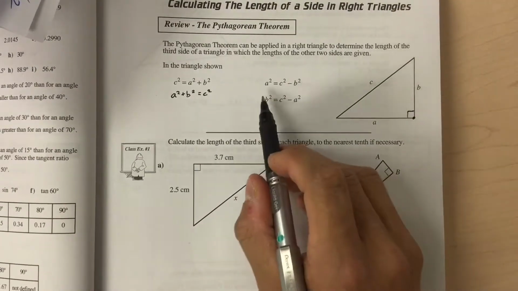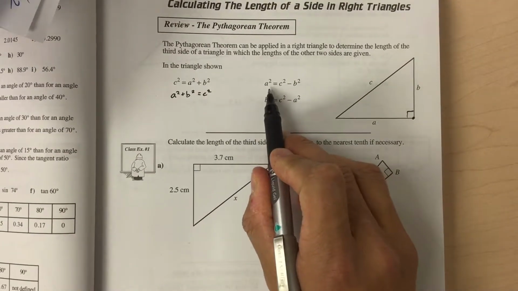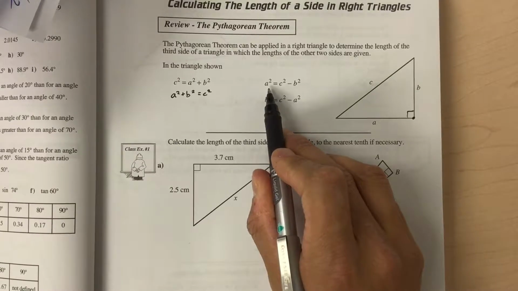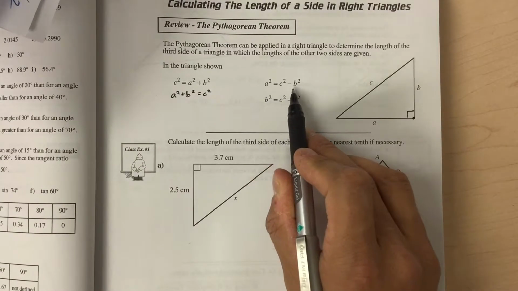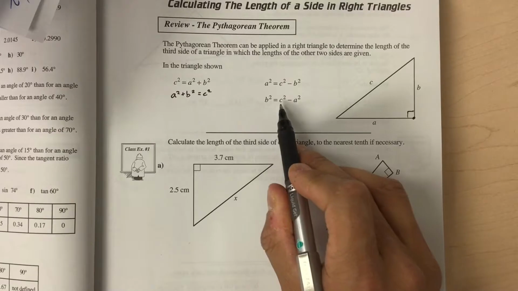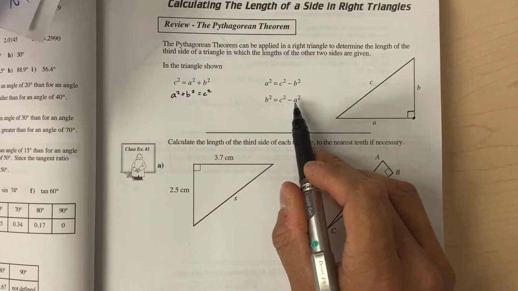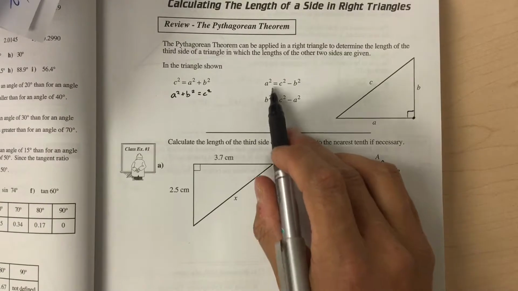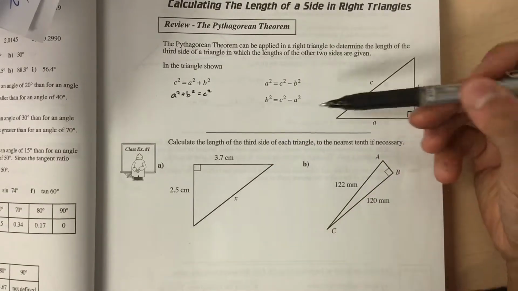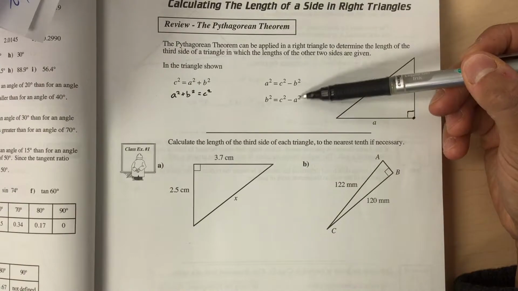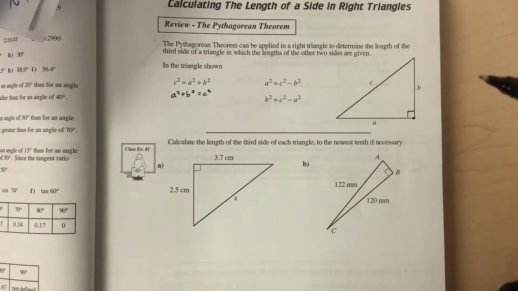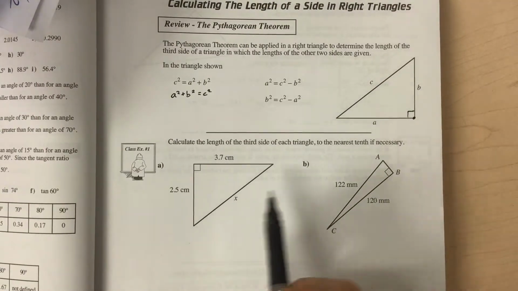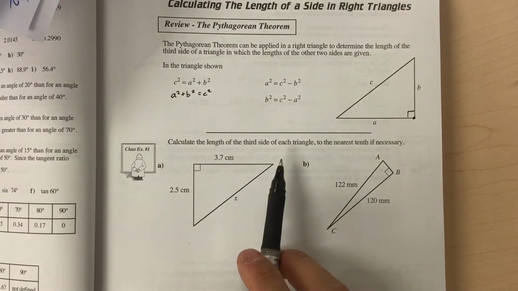Now, depending on what you're looking for, you can rearrange the Pythagorean theorem to be a squared is equal to c squared minus b squared, or b squared is equal to c squared minus a squared. So if I'm looking for a side length, a or b, I would just have to subtract the other side length from my hypotenuse. So let's take a look at these two examples where we need to calculate the side lengths using the Pythagorean theorem.